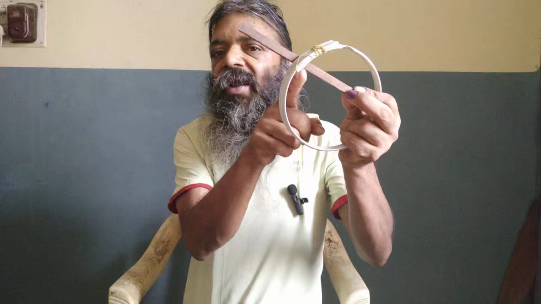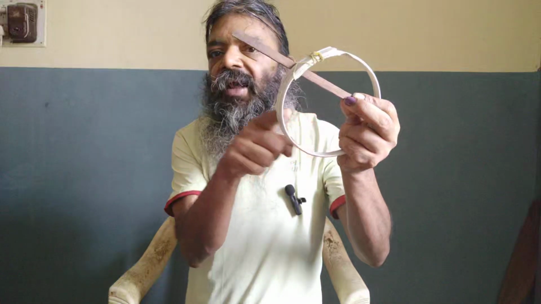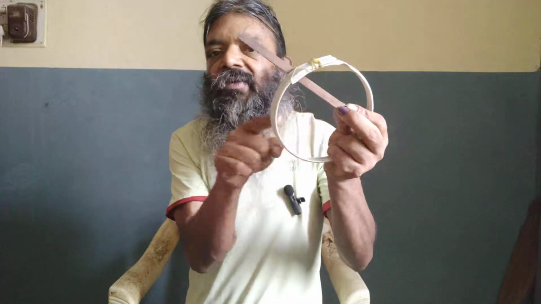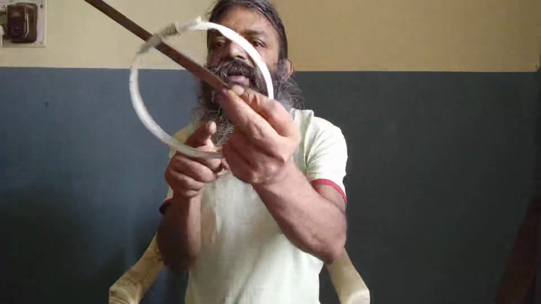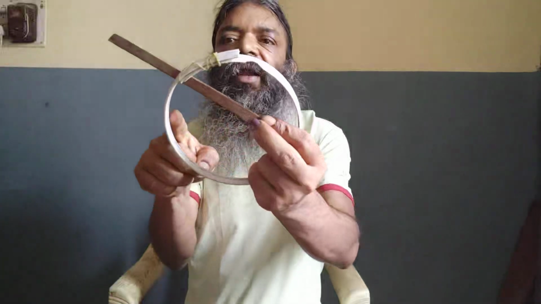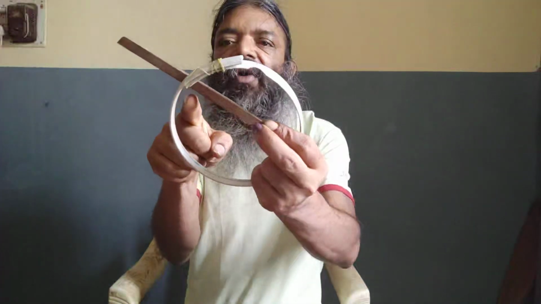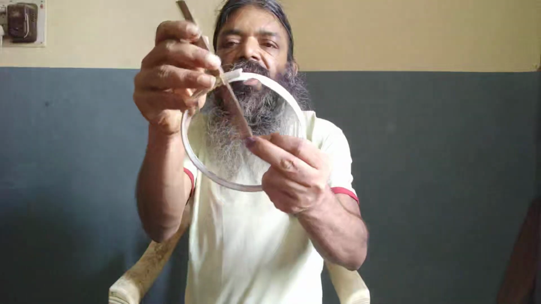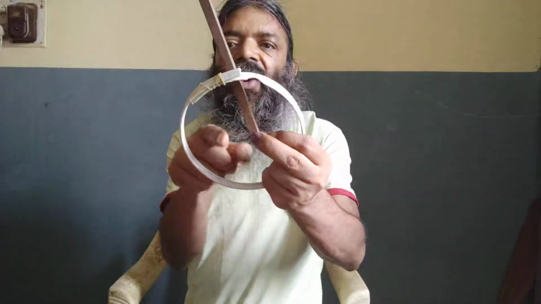If I draw a straight line from here, it will cut the x-axis at this point. This is x. From the center to here, it is the full radius. From here, if I draw a vertical line, this is x. If I go up, then x will become smaller. How much is the x?